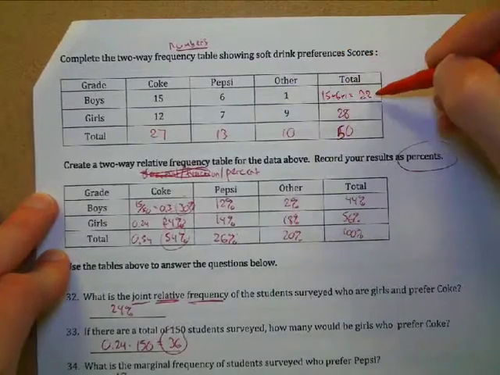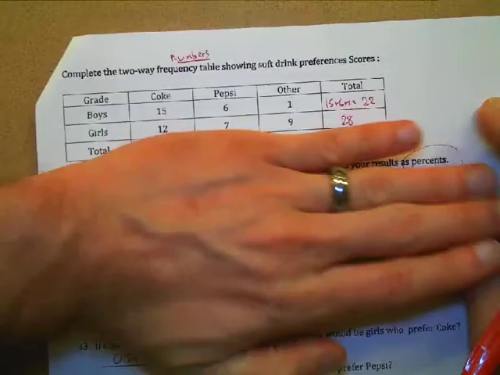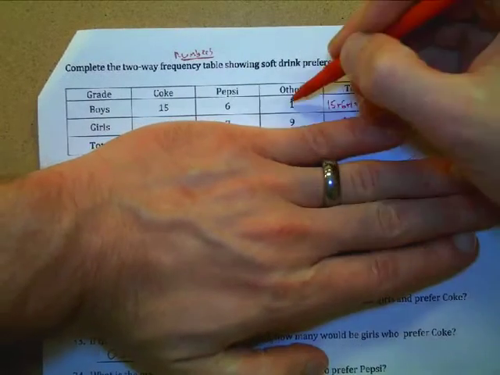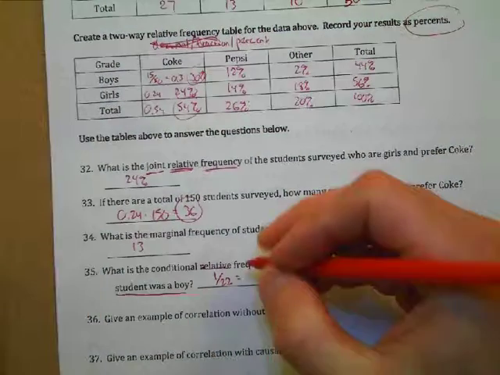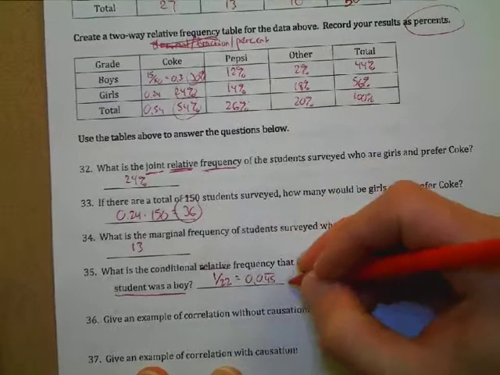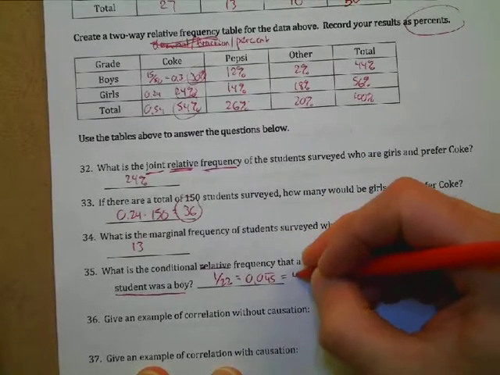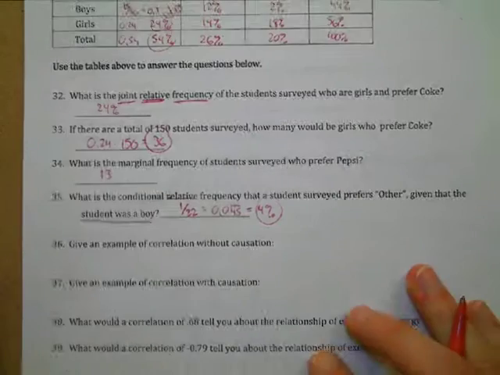Okay, again, we're only looking at the boys because it's given that the student was a boy. So we're going to forget all about the girl stuff. Okay, one boy out of 22. And so that is 0.045 repeating, which we'll say is then 4% or 4.5% if you like. Okay, I rounded that.